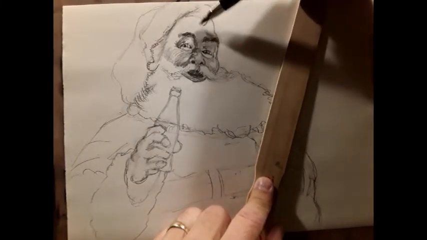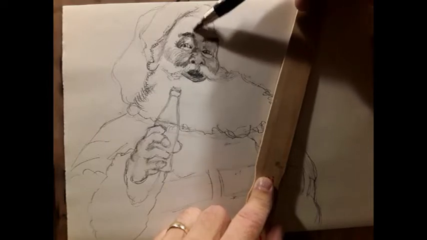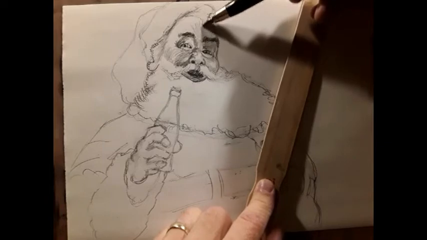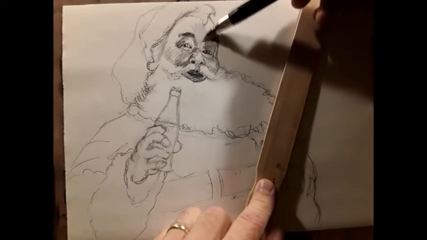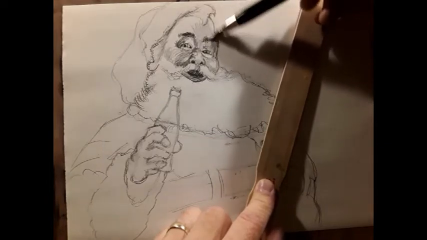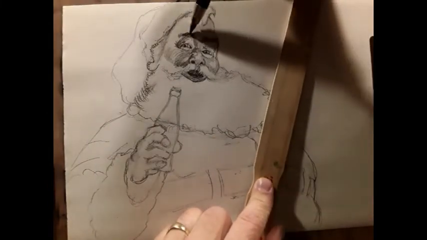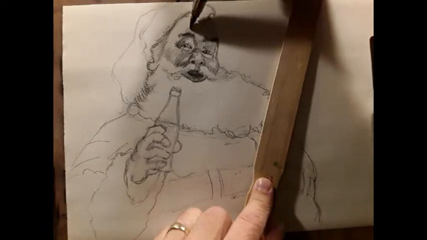Okay, this whole forehead is basically the same tone, like a pinkish tan. So I'm trying to keep the same pressure all along the forehead.